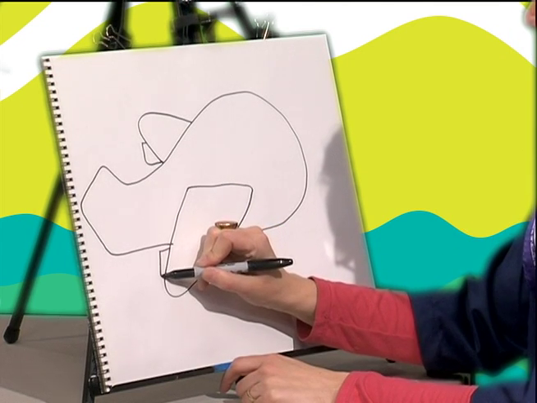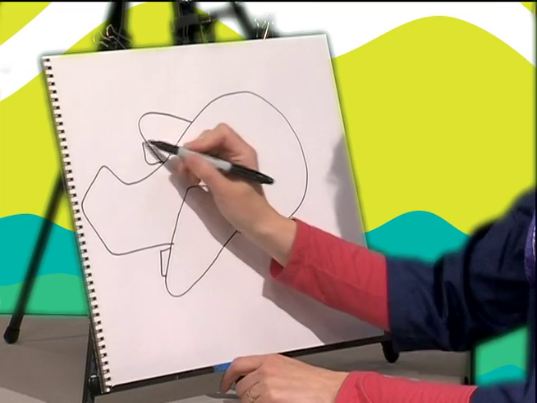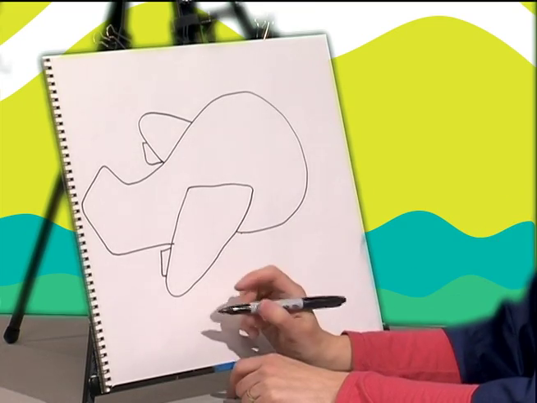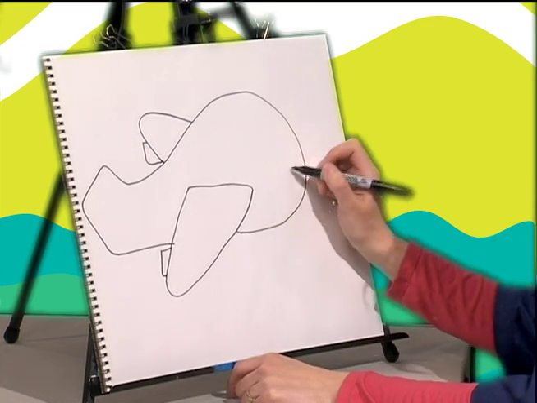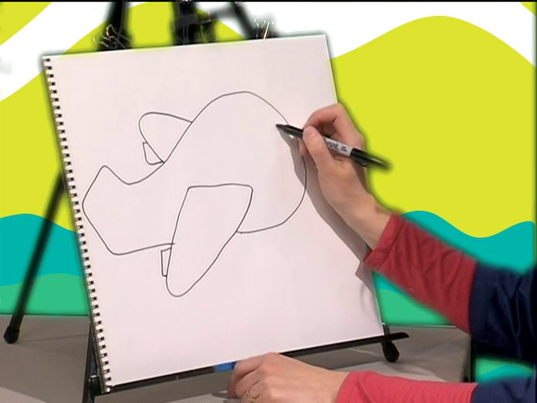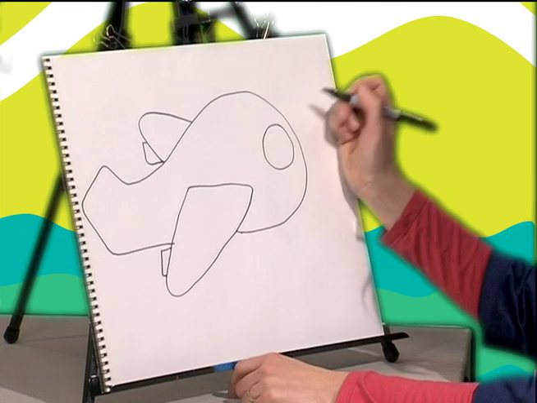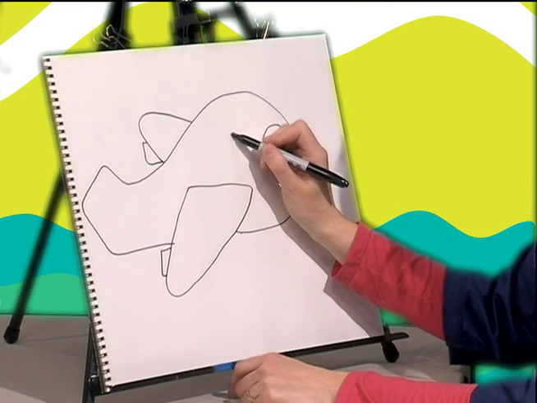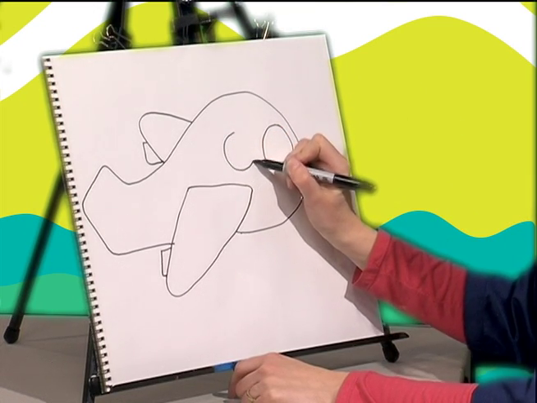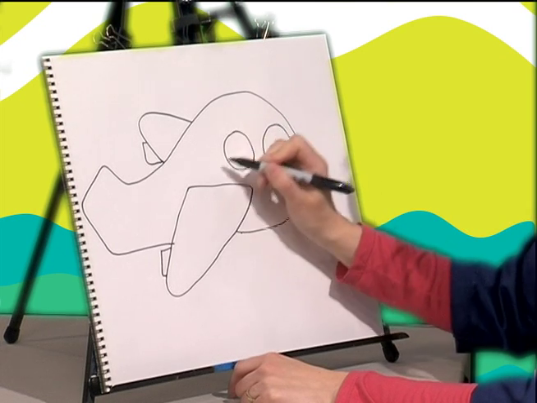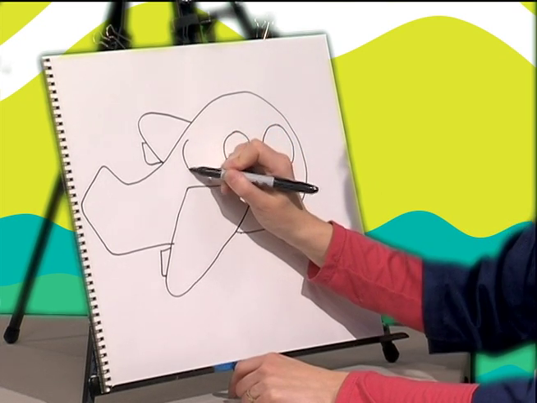like little jet engine compartments. Now we're going to start by putting a circle up front. This is the window for the driver. Then the passengers need some windows too. One more circle right here.